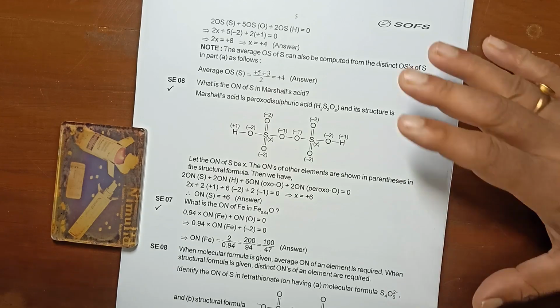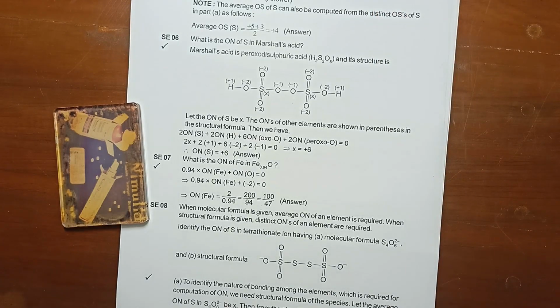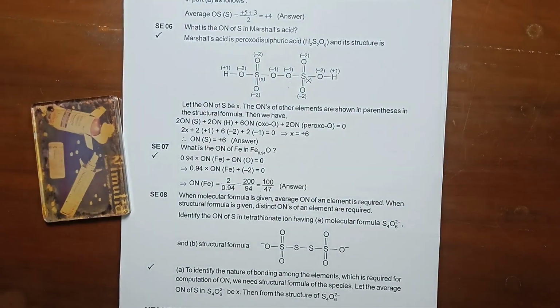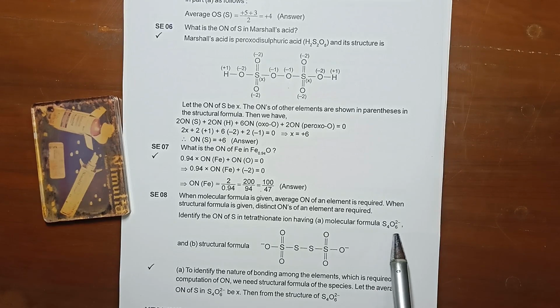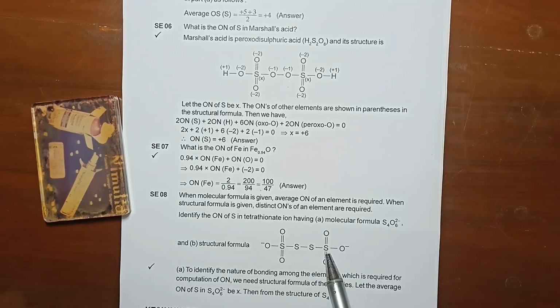Now sample example 08. When the molecular formula is given, then average oxidation number is required. But when the structural formula is given, we need the distinct oxidation number of each element. So here we have to identify the oxidation number of sulfur in the tetrathionate ion, S4O6 2 minus. In the molecular formula we will have an average value; in the structural formula we will have distinct values.